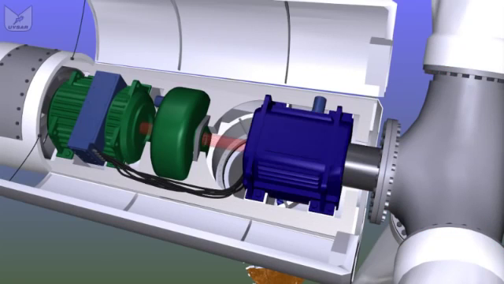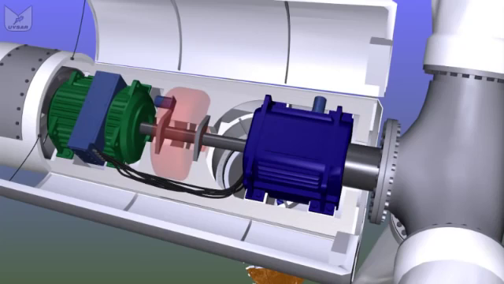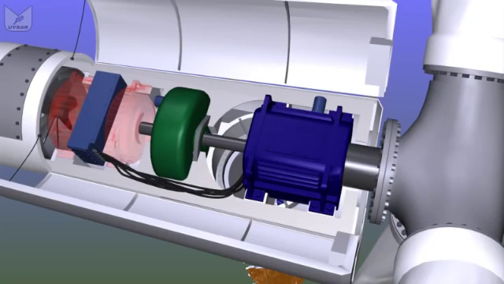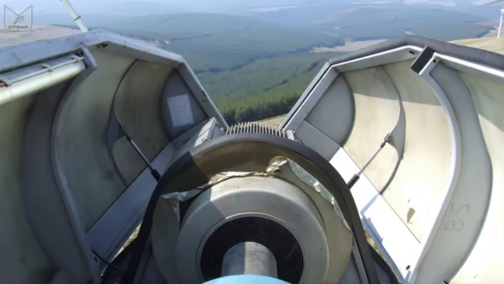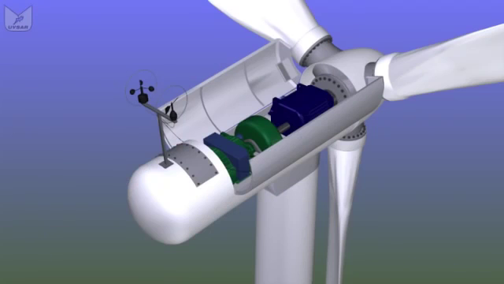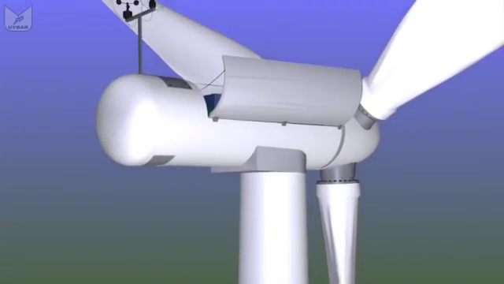then a high-speed shaft through a brake into a generator, and that generator then supplies the electrical power, as I say, at about 690 volts all the way back down the tower to the base. And right at the back we have a cooling fan, as we're generating 500,000 watts of energy inside the nacelle. Some of that is wasted as heat, and without an efficient cooling system there is the potential for the turbine to catch fire.